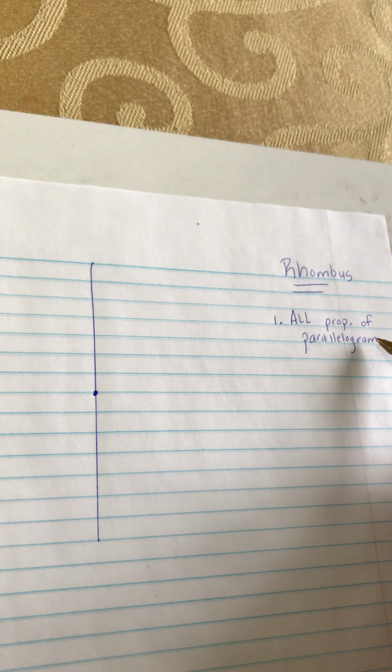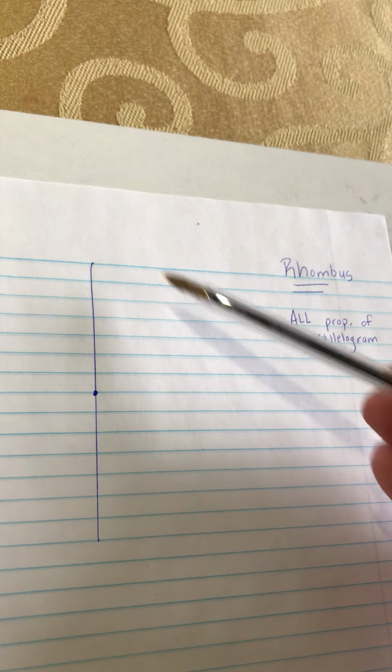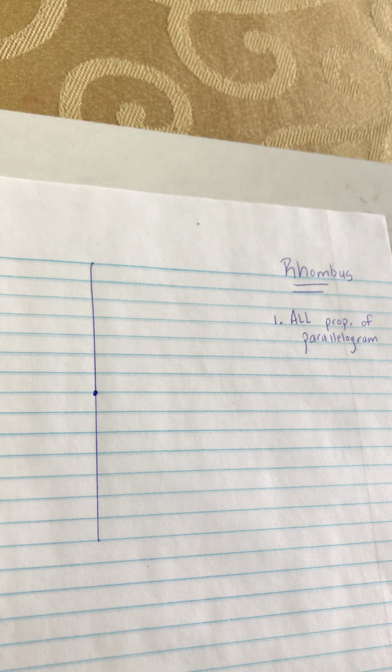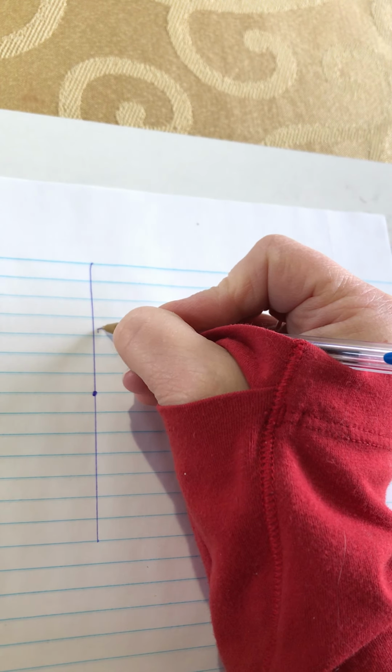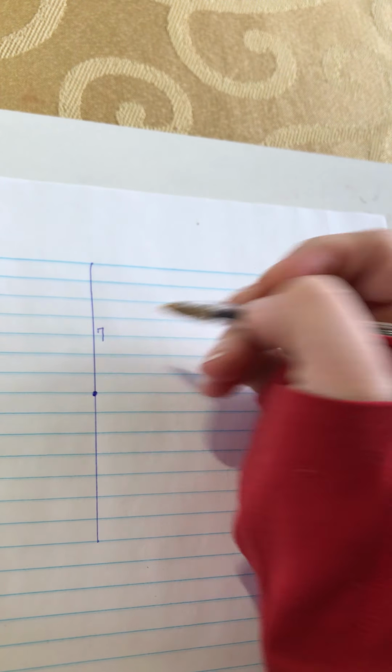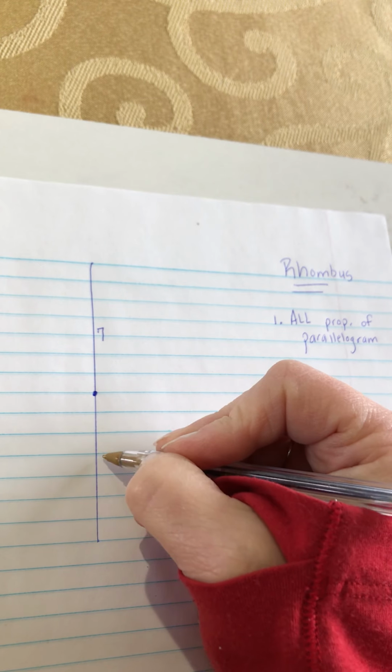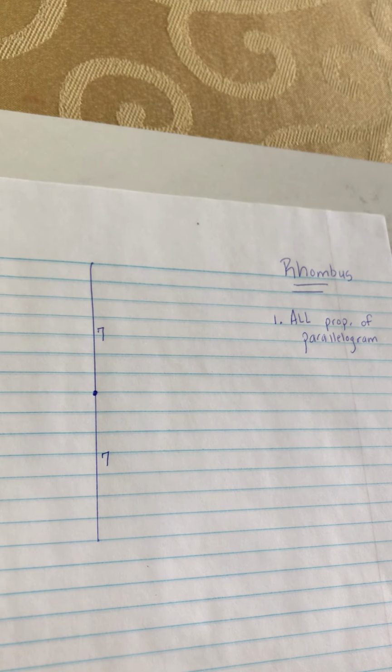Now, the reason I'm starting off this way, going back to some of the things we talked about for the parallelogram, is that this is going to be one of the diagonals of my rhombus. And we talked about how the diagonals bisect each other. Okay, so if you just look at this segment, I'm going to put a little 7 here since it was 7 lines, and then I'm going to put a 7 here. You'll see how this looks once we start putting it all together.